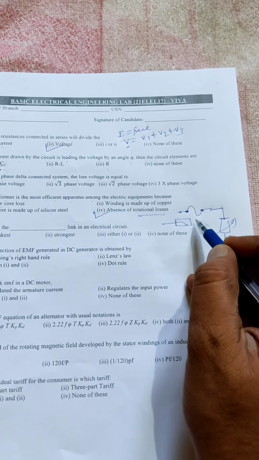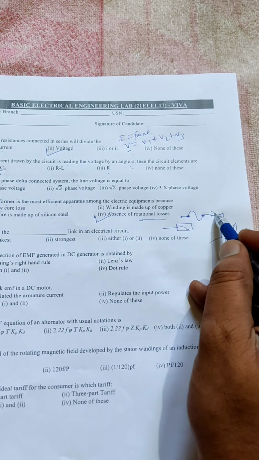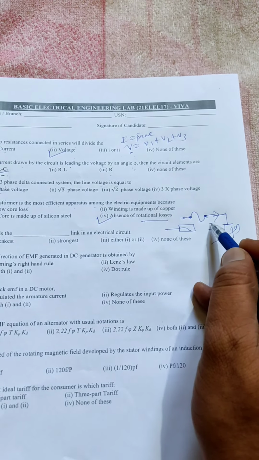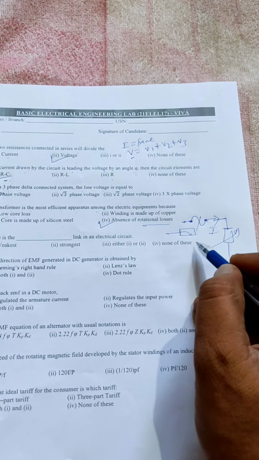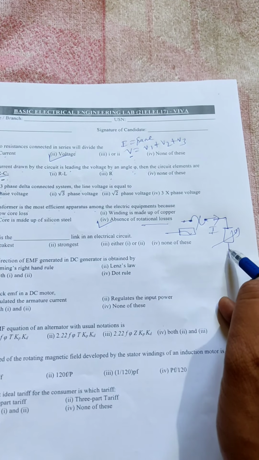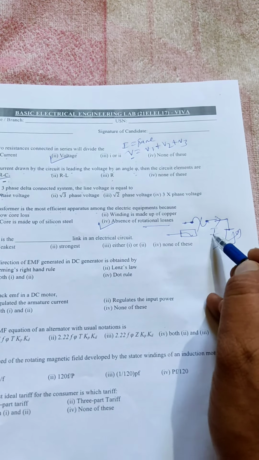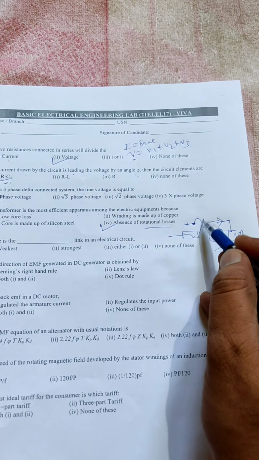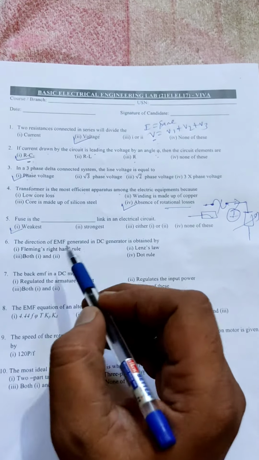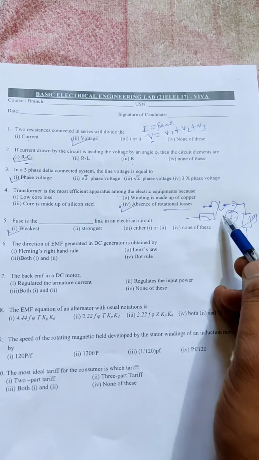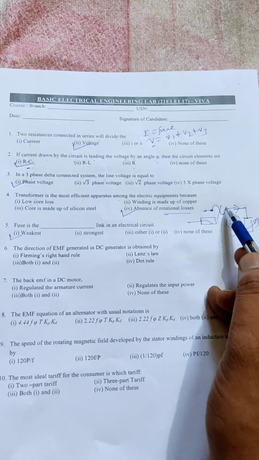Suppose the fuse element is weak. A small current can flow and melt the element, so that the circuit will break down. But if the load is carrying normal current and the fuse element is weakest, then for the rated current itself the element can melt. So I don't know whether it is weakest or strongest. If it is strong, then even for excess current flow, the fuse should get melted out.